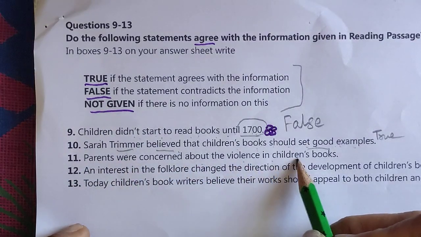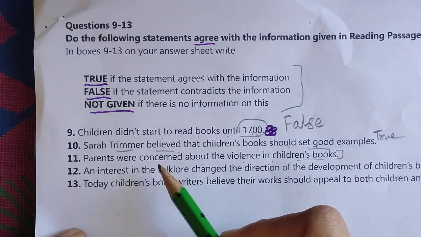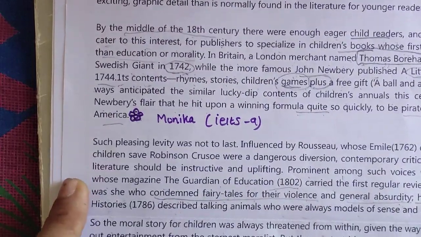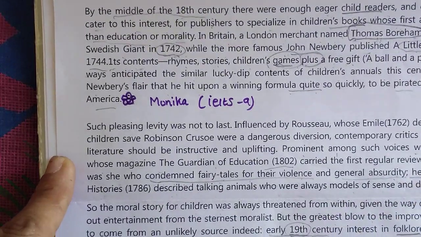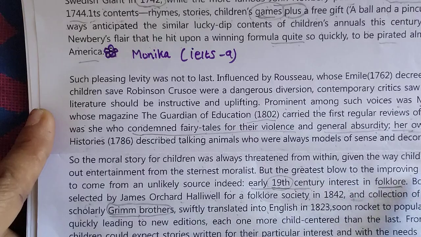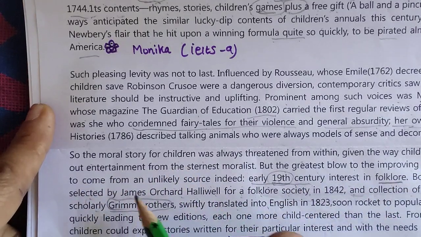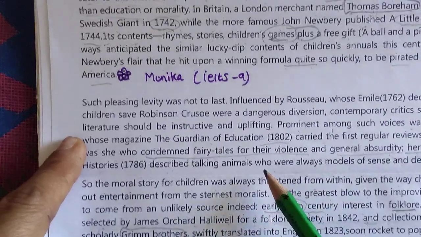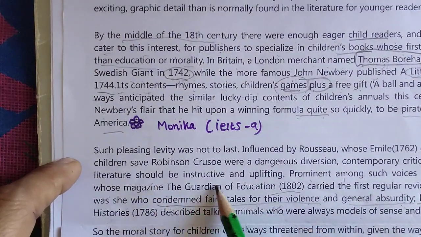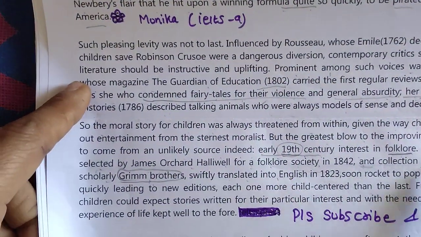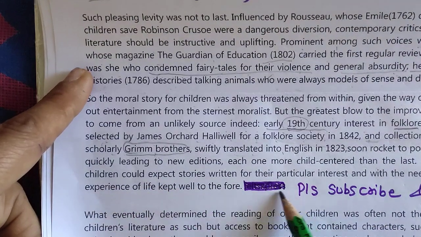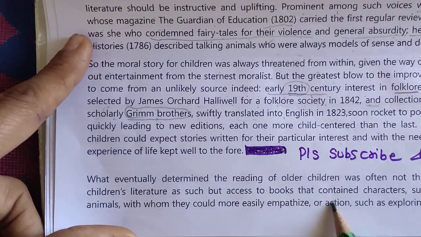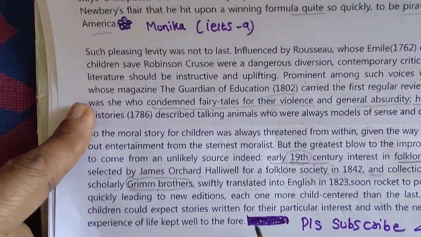Parents were concerned about the violence in children's books. This is something different, so we have to find out in the passage where parents are mentioned. Here we found Sarah, so let's find parents. Violence is here, but critics and uplifting voices are not parents. What eventually determined the reading of older children was not the availability of special children's literature. But I couldn't find anything about parents.